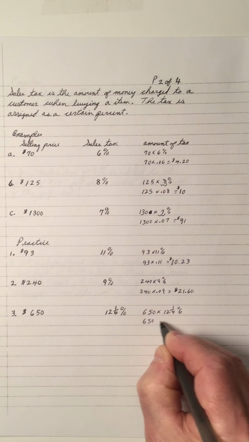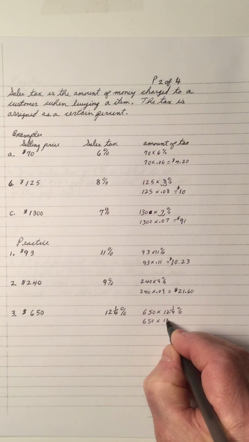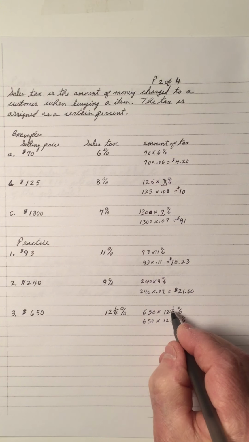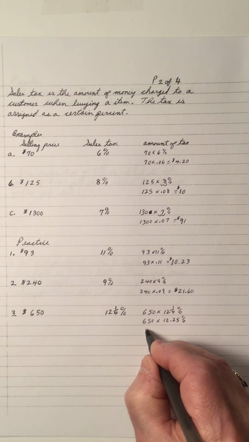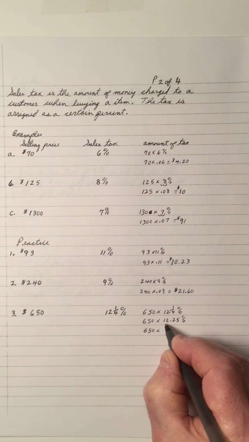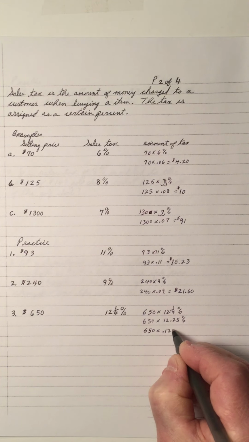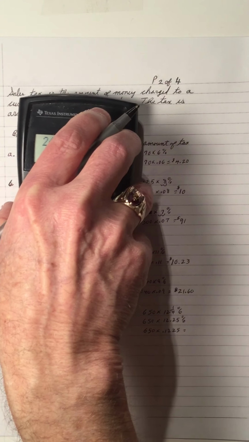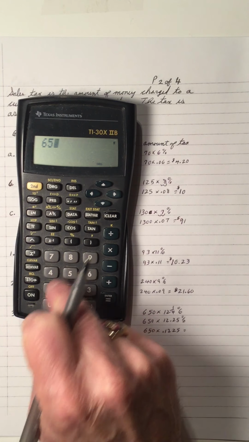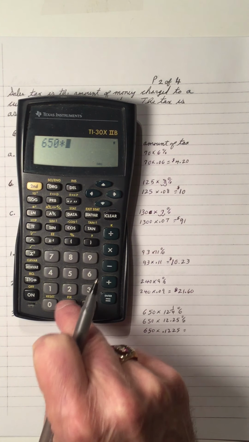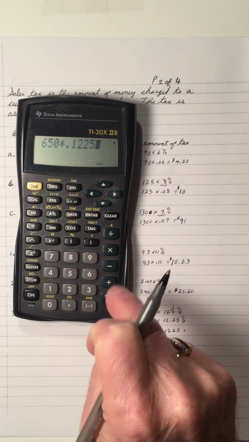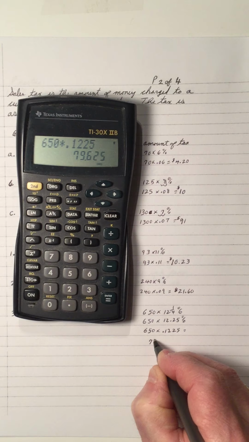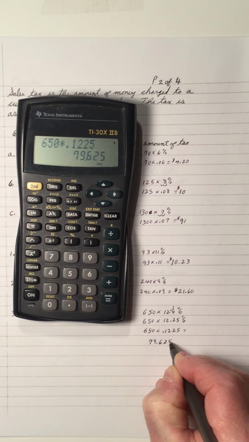So that's $650. 1/4 is decimal 0.25. I should have that memorized. So I change the 1/4 to decimal 0.25 first, and then I change my percent to decimal 0.1225, and use my calculator. I have 650 times decimal 0.1225, and that gives me, let's see, 79.625.